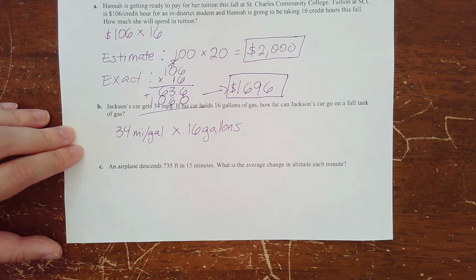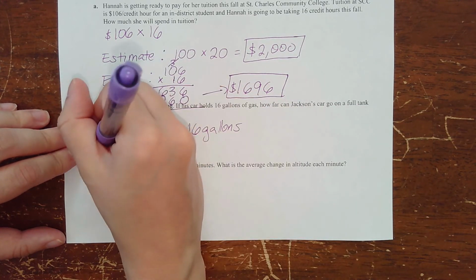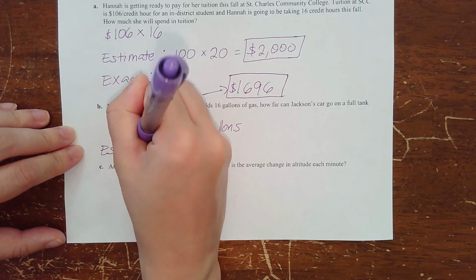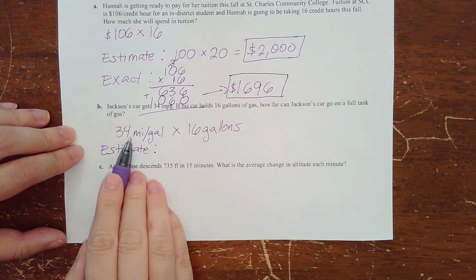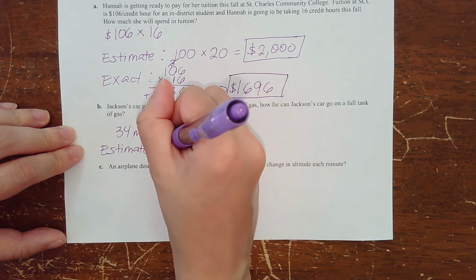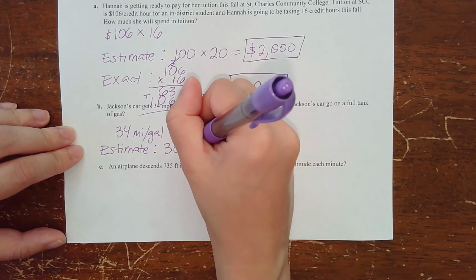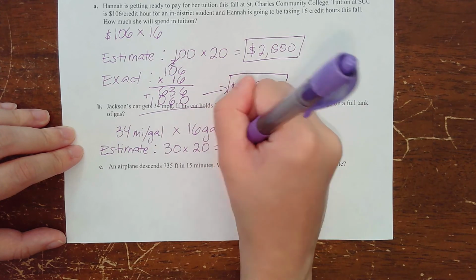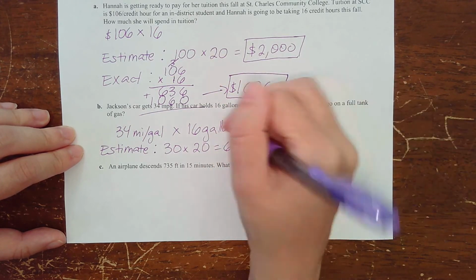Okay, so again, we're going to estimate first and then find an exact answer second. So to estimate, we're going to use front-end rounding. So my 34 will round down to 30. And my 16 will round up to 20. 30 times 20 is 600. So we can go about 600 miles. That's our estimate.